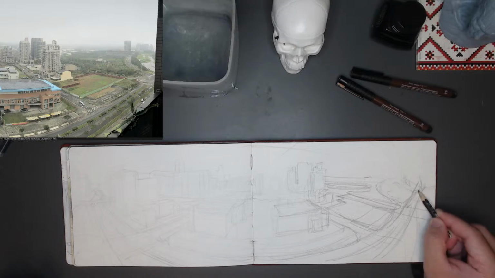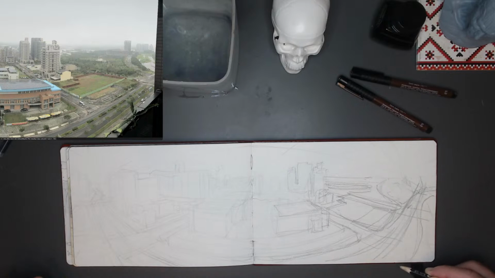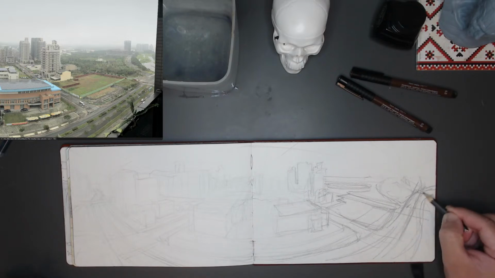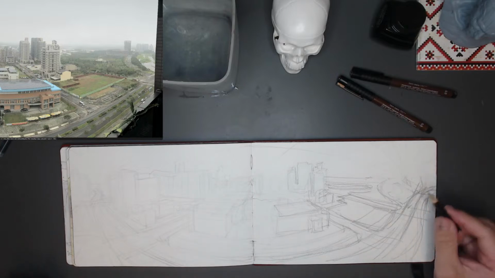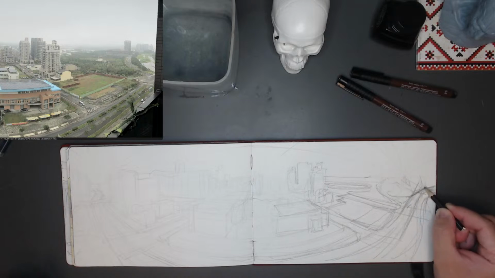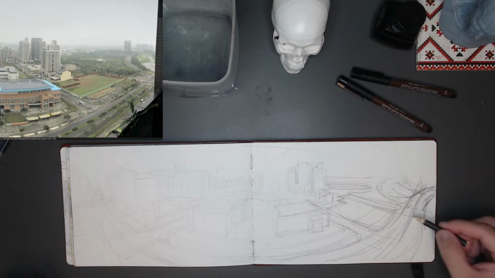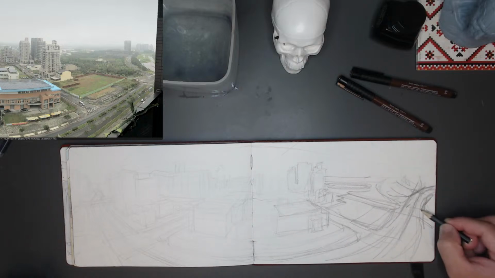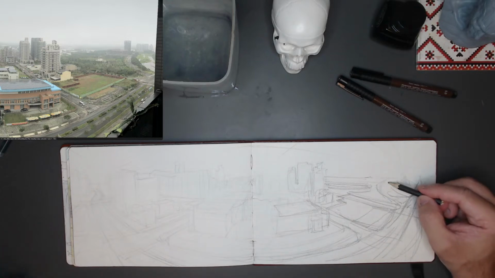Here the road will go in some kind of swoosh on the right. In the photo I cannot see this, so I use my imagination. But I remember there is a bridge, so the river is going here, this road going here. So kind of a bridge here. Let's see.